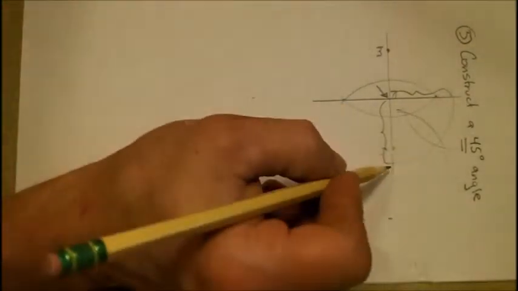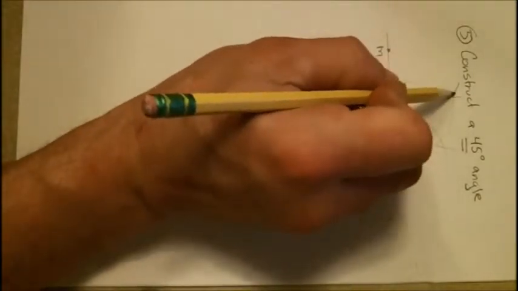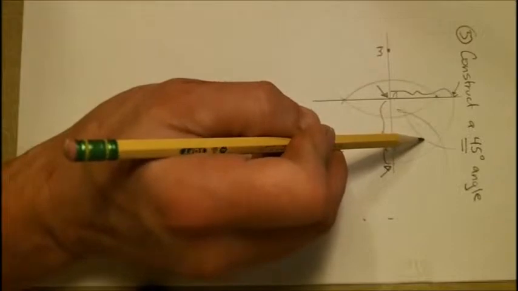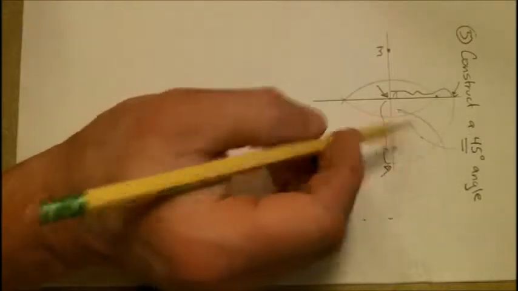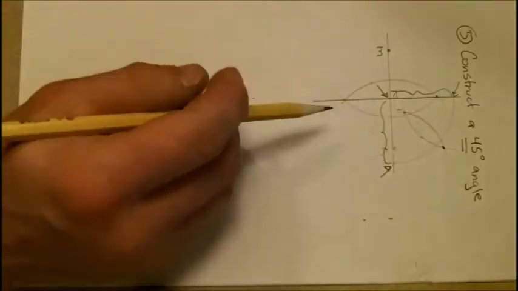So again, we started here and here, and we drew this arc and this arc, and then we established these new points of intersection.